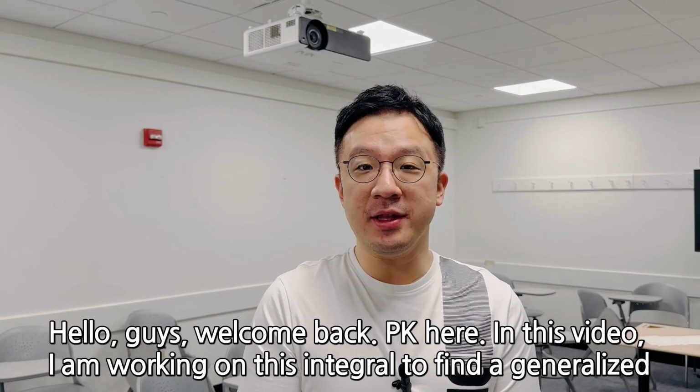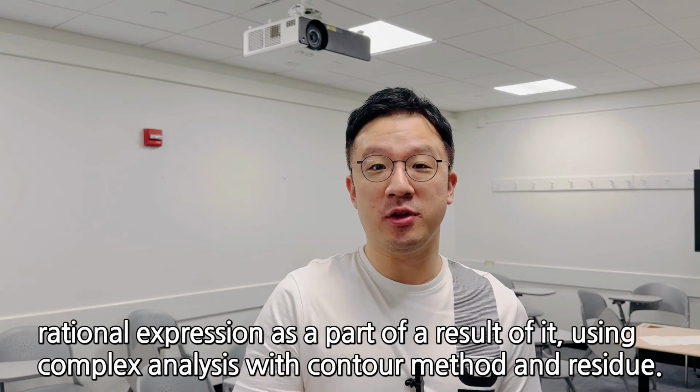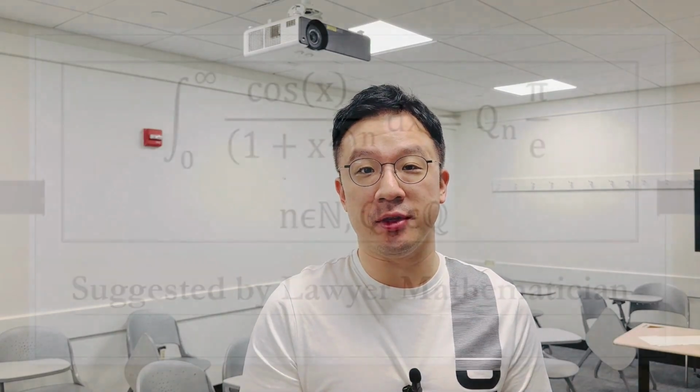So in this video, I'm working on this interesting integral to find the generalized rational expression as a part of the result of it by using complex analysis with contour method and residues, so stay tuned.